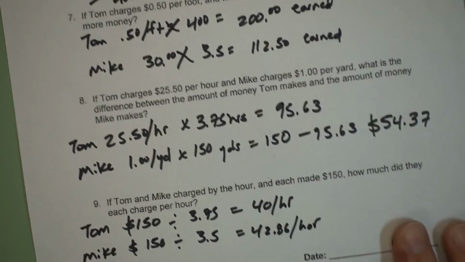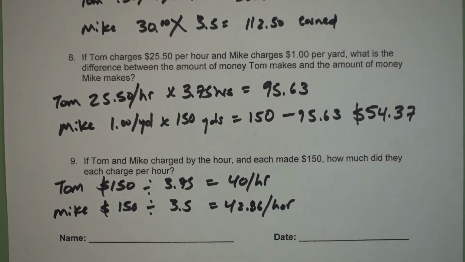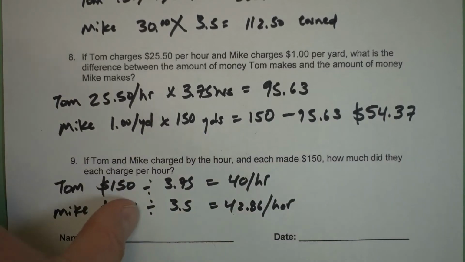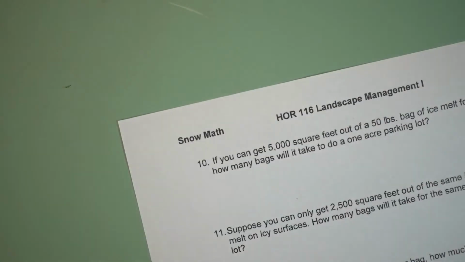So Mike still comes out a little bit better on that deal. Still not what I like doing. If you're charging $40 an hour pushing snow, you're losing money. But, you know, these are probably high school kids out shoveling sidewalks, and that's what they are. Now, number 10.